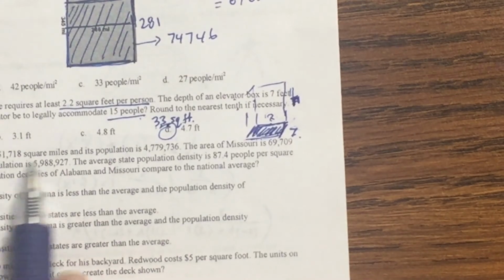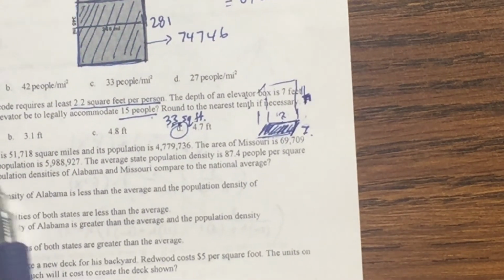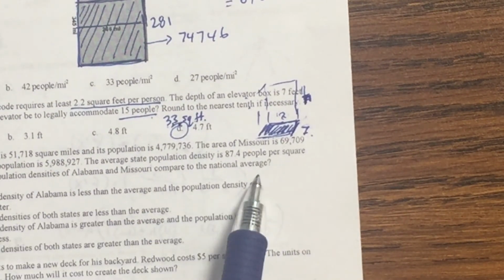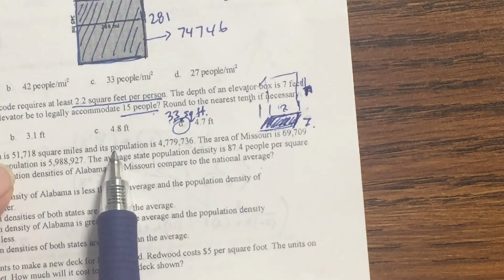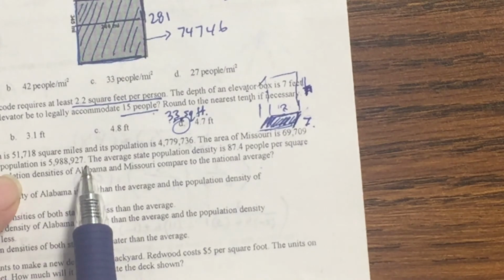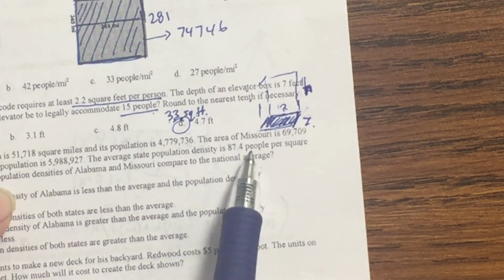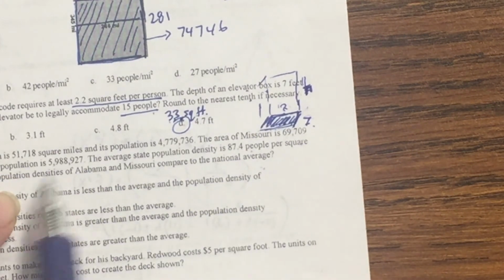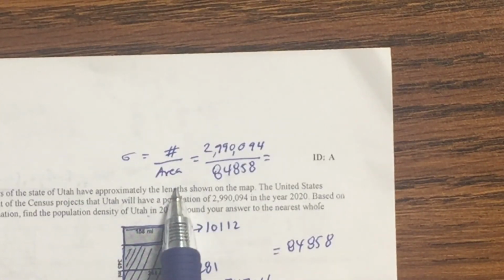All right, the area in Alabama. How much does it compare to the national average? Okay, the area in Alabama is that, population is that. The area of Missouri is that, population is that. The average state density is that. So we just have to find the population densities. Remember, density is the number of people over the area.